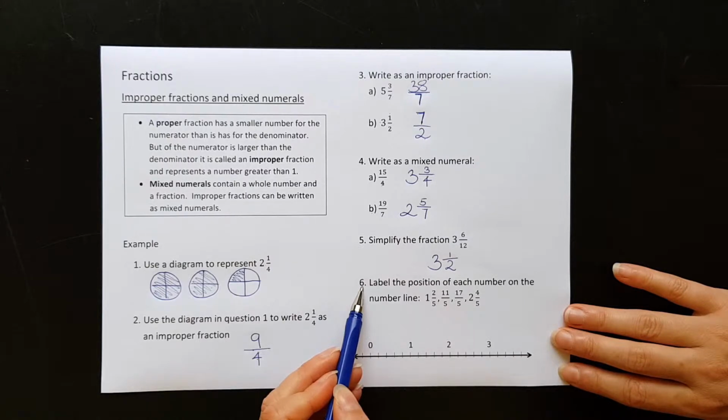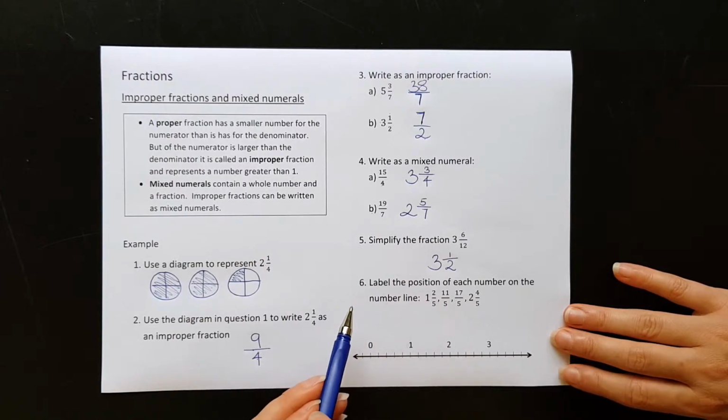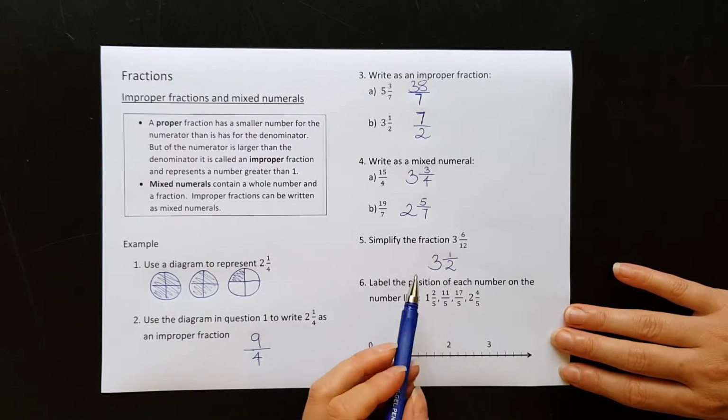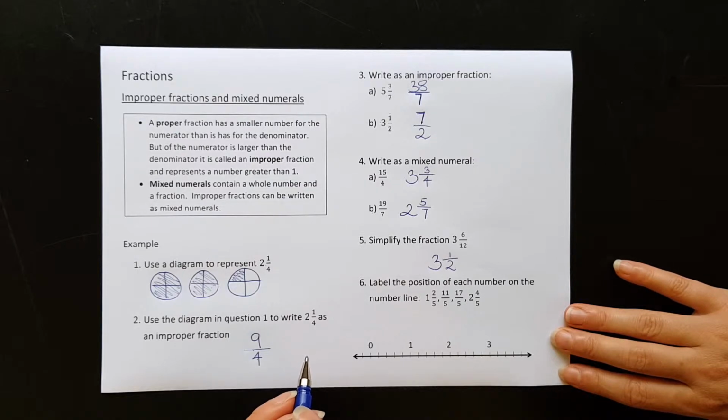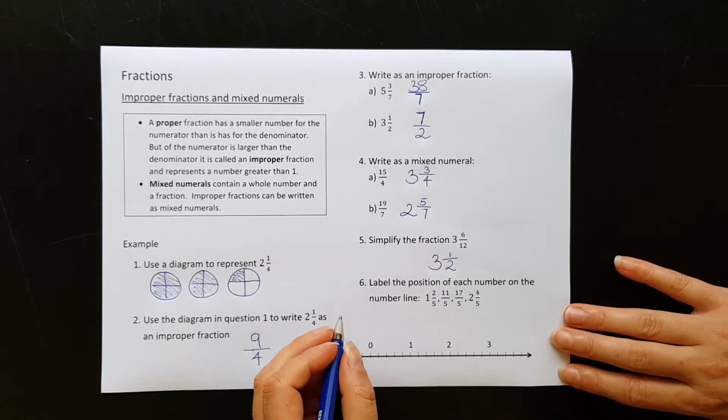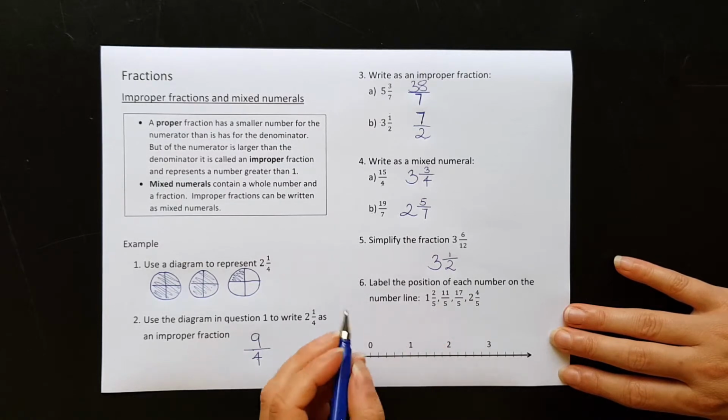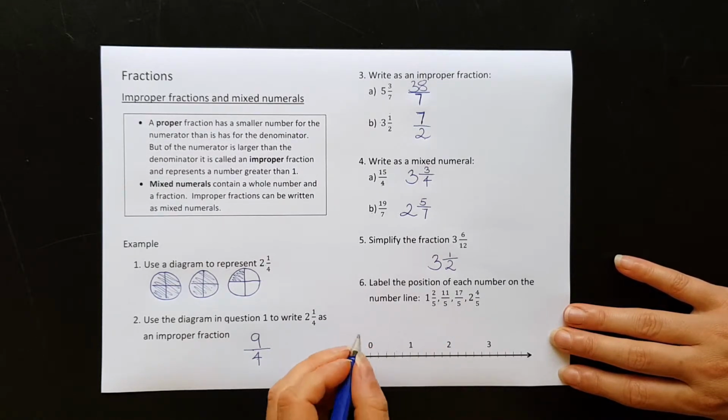Question 6. Let's label the position of each of these numbers here on the number line. Okay, but we have a mixture here of mixed numerals and improper fractions. Let's go through and do them as improper fractions because that's what we did last time, and we will convert them up on the next step. So we have fifths. 1, 2, 3, 4, 5. Okay, so we've got 5 spaces so we can go up in fifths.